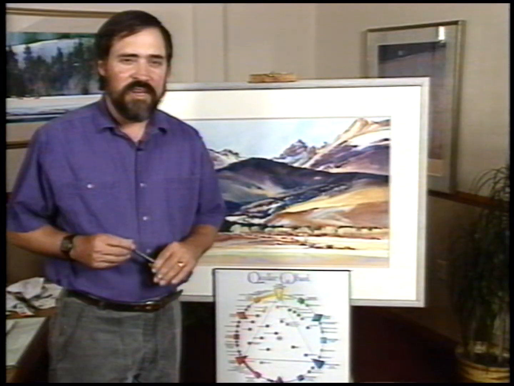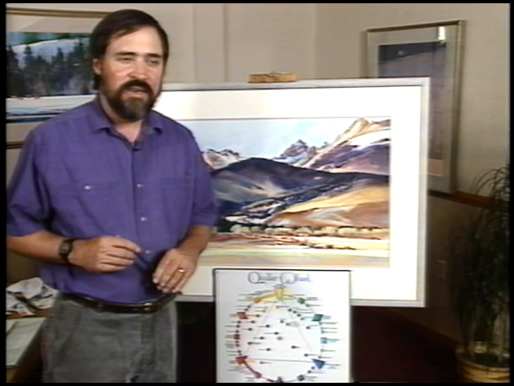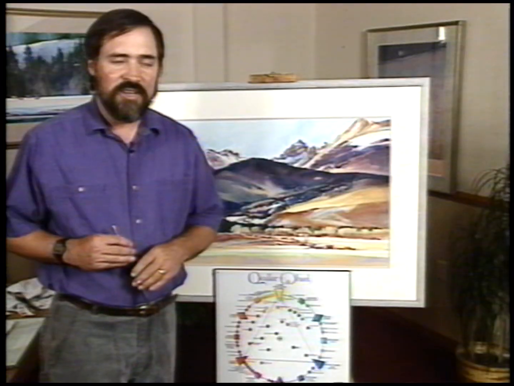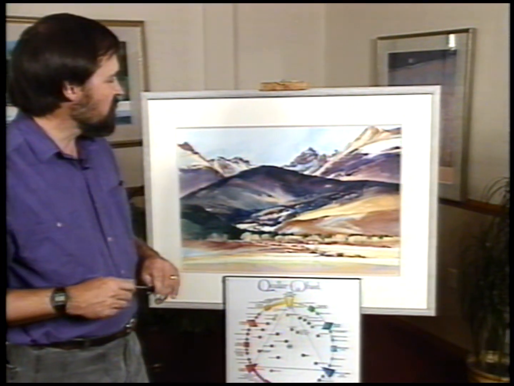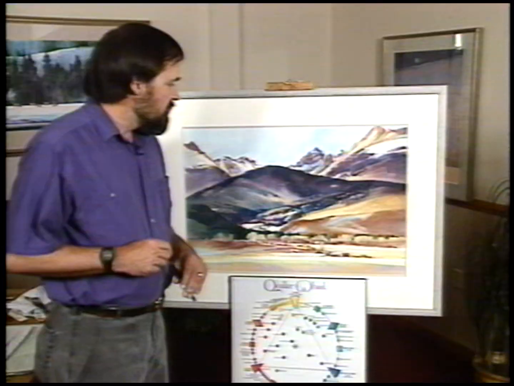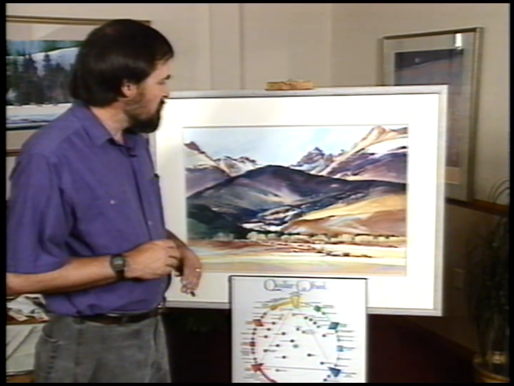Taking this a little bit further, you can do this many times when you're on location painting, and you can actually look for a dominant color in the composition. Even if you're in the studio, this can happen if you're setting up a still life. This is a painting that I did in Westcliff of the Sangre de Cristo Range in Colorado. It was done in March, and the dominant color in this composition was blue-violet.